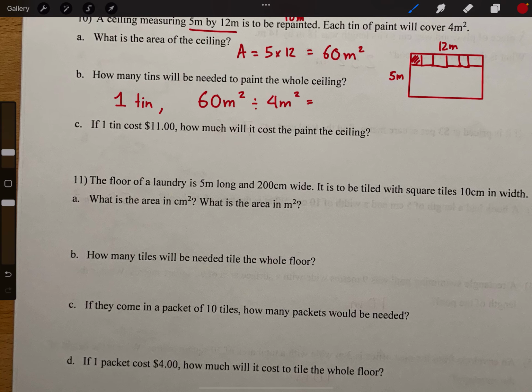Now question C says, if 1 tin costs $11, how much will it cost to paint the ceiling? So you're going to have some amount of tins, and if 1 tin is going to equal $11, 2 tins are going to cost you $22, aren't they? 3 tins will be $33, and so on.